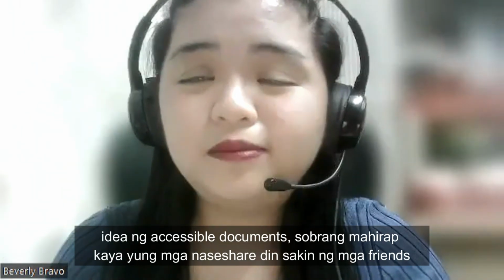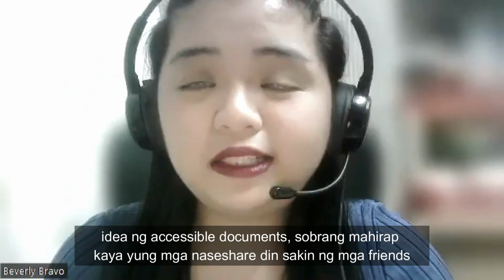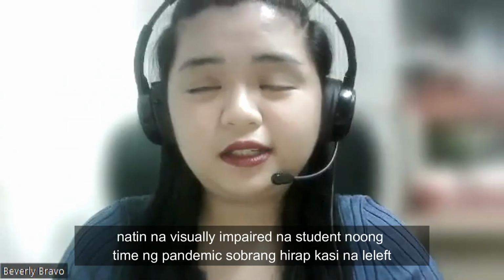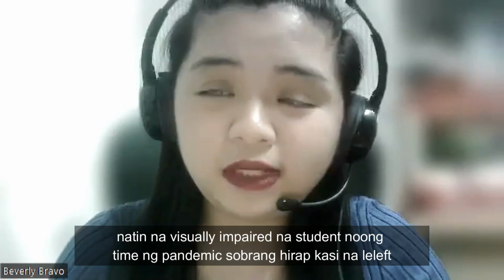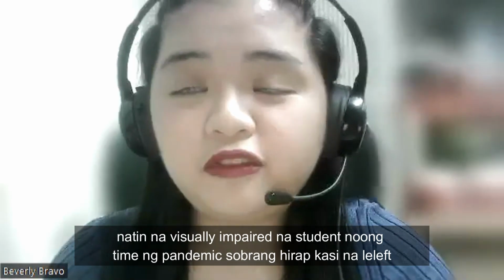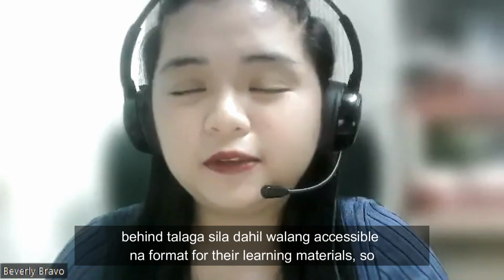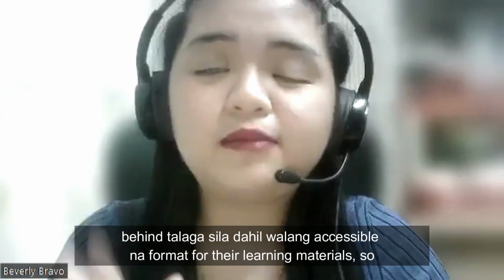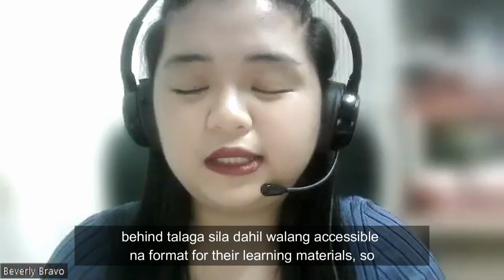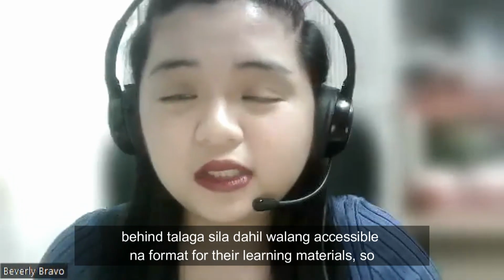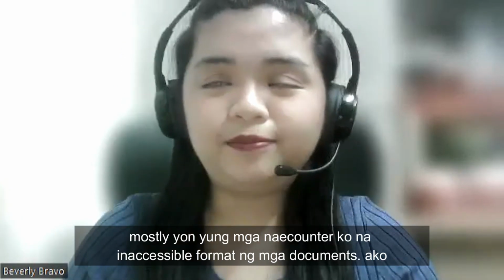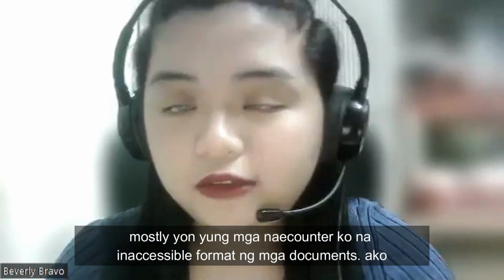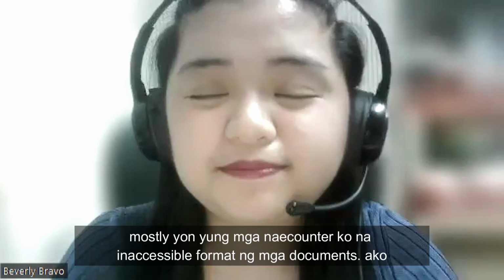Kaya yung mga na-share din sa akin ng mga friends natin na visually impaired na student nung time ng pandemic, sobrang hirap kasi nale-left behind talaga sila dahil walang accessible na format for their learning materials. So mostly yun yung mga na-encounter ko, inaccessible formats ng documents.